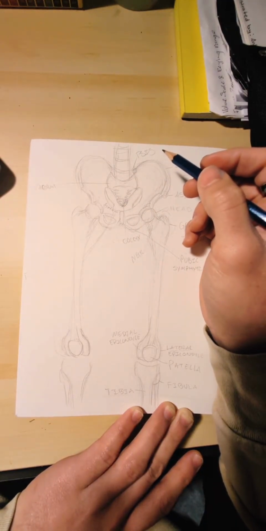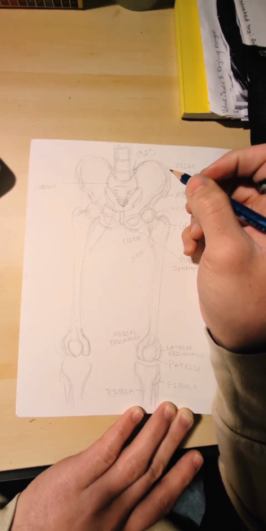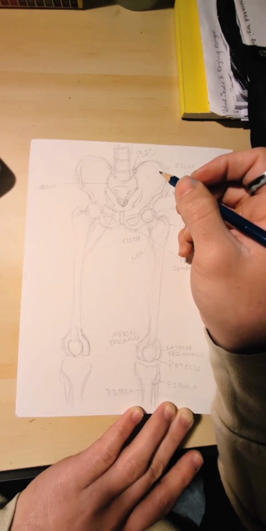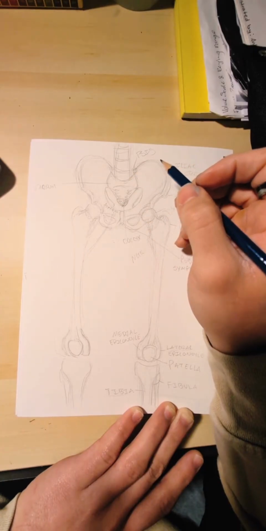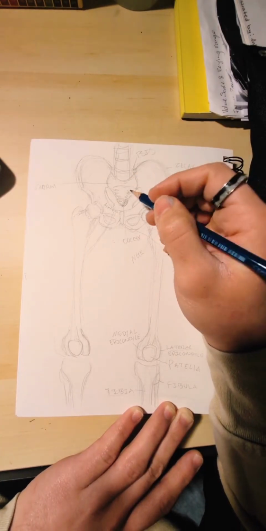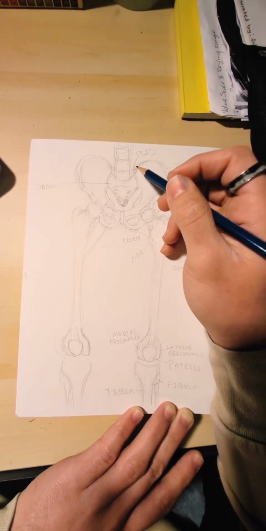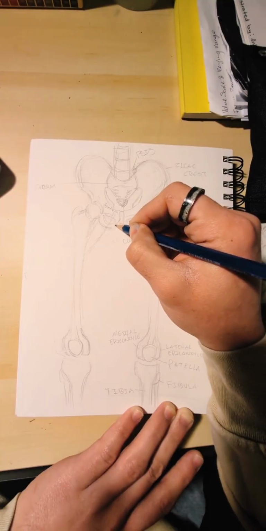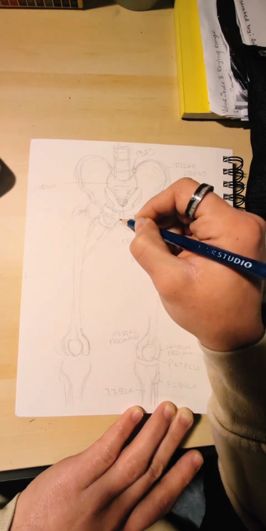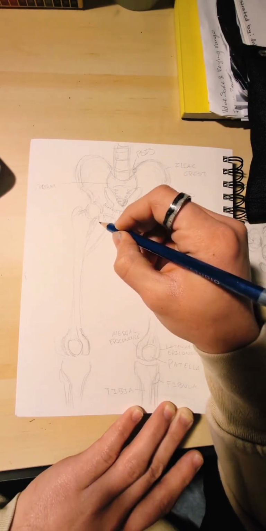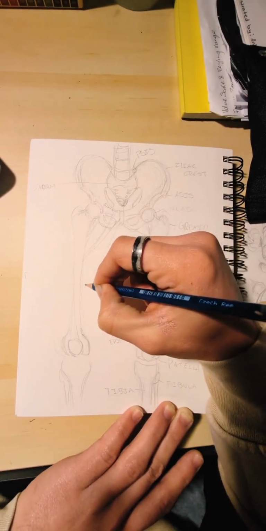Now the next muscle you have is something called the adductor brevis. The adductor brevis is going to attach underneath a different muscle known as the adductor longus. But in order to understand how those muscles interact, you have to know what's underneath. So the adductor brevis attaches right here next to the pubic symphysis, and it's going to come right next to the pectineus, and attach a little bit lower down here.